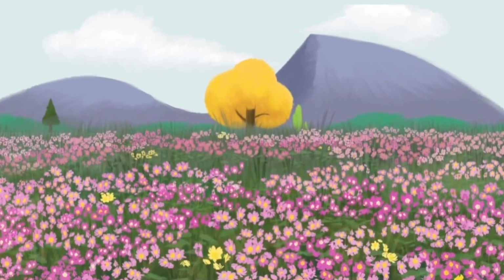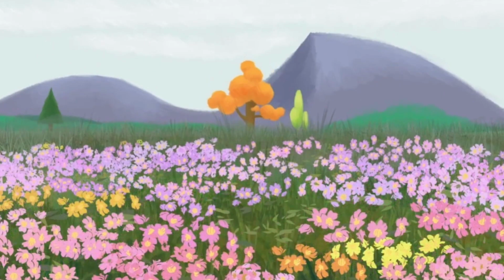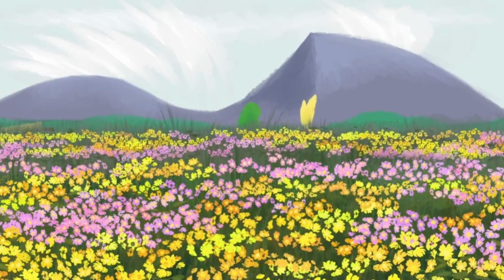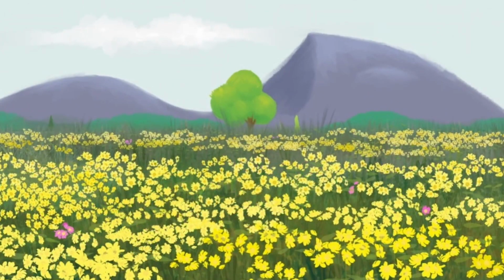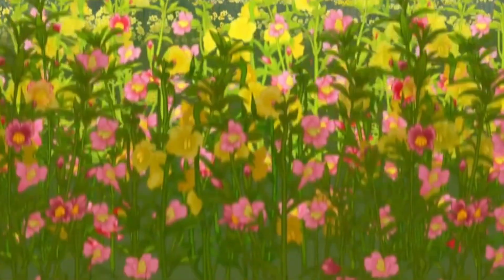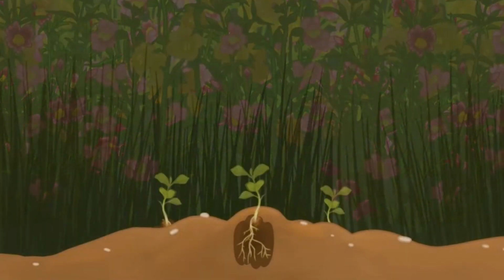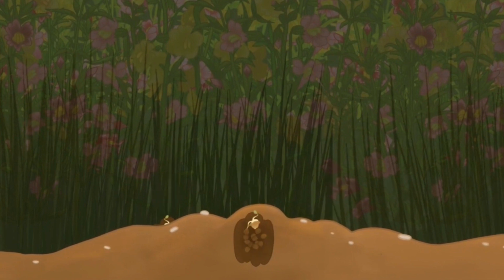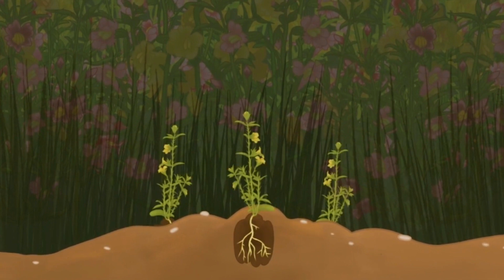Through the process of natural selection, the traits in a group of living things can shift over time. It can cause plants in a meadow like this one to shift from having mostly pink flowers to mostly yellow. It's not that individuals change their traits. The shift happens through differences in reproduction, and it usually takes many generations. This video will dig into how it happens.